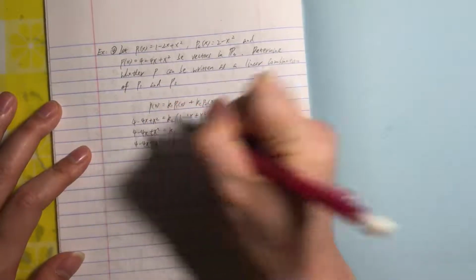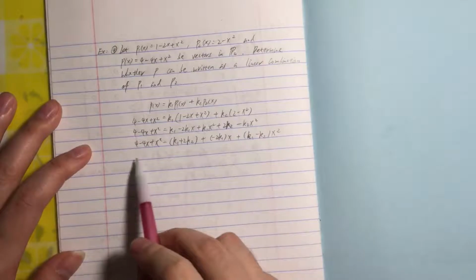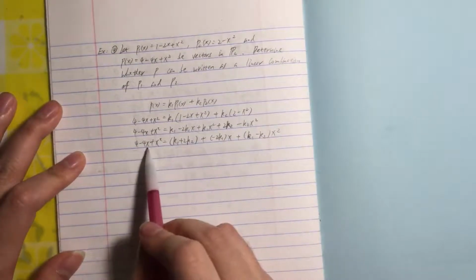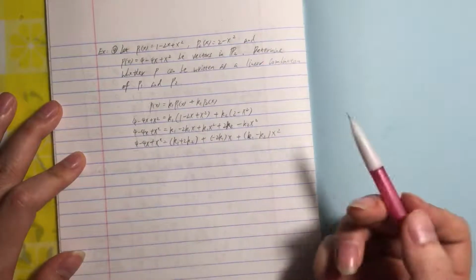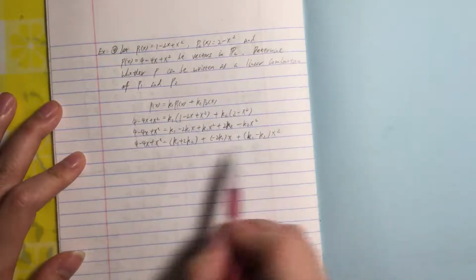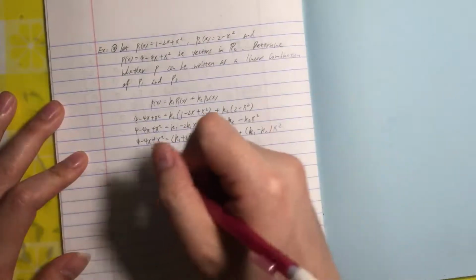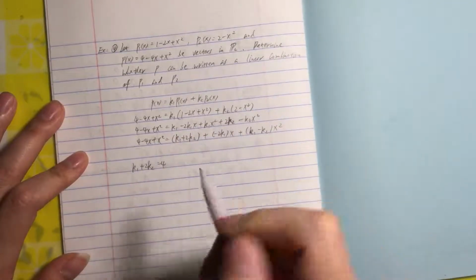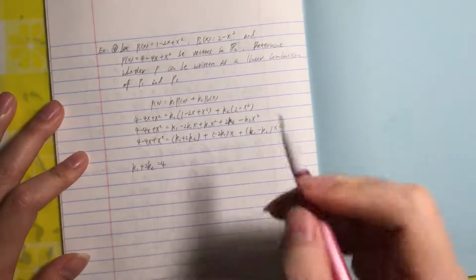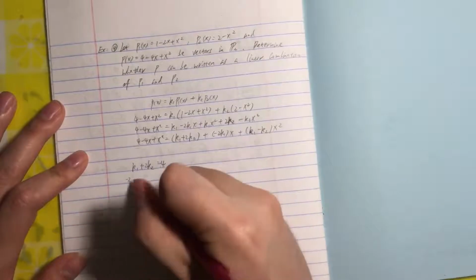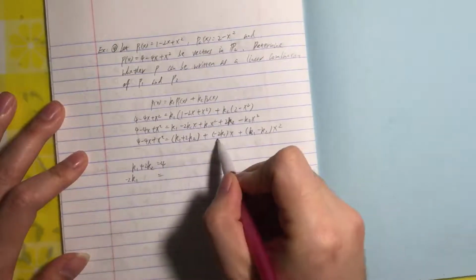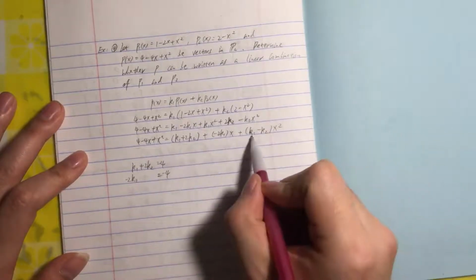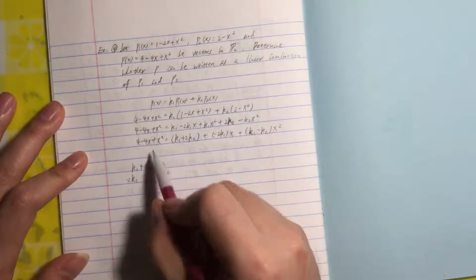Then for polynomials, we can try to match the coefficients. The constant must be 4. The coefficient of x must be -4. And the coefficient of x squared must be 1. So we have equations. k1 plus 2k2 equal to 4. Negative 2k1 equal to -4. k1 minus k2 equal to 1.